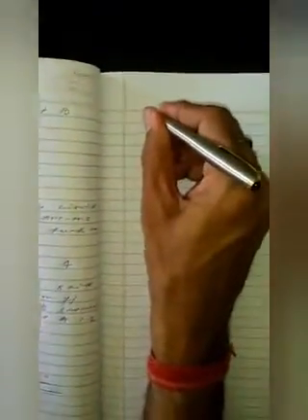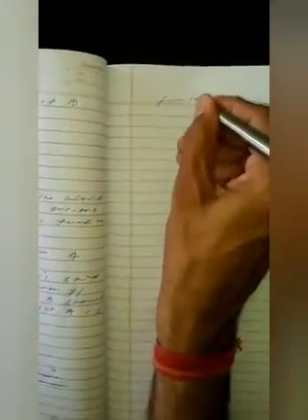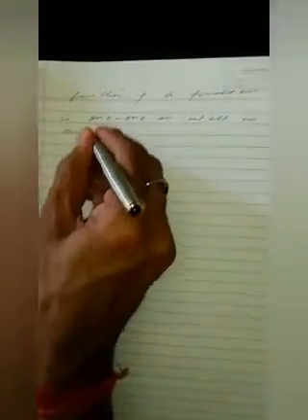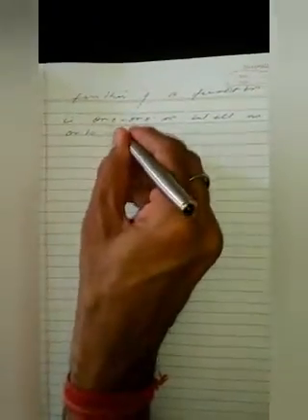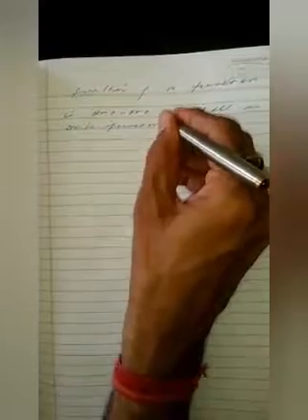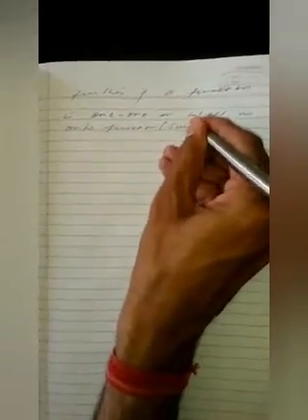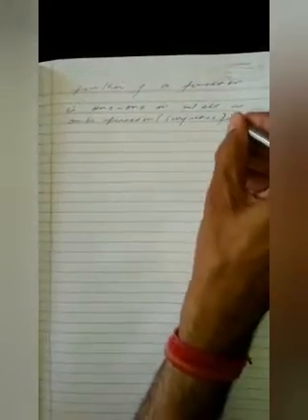Further, if a function is 1-1 as well as onto, the other name of onto function is surjective function, surjective or surjection.